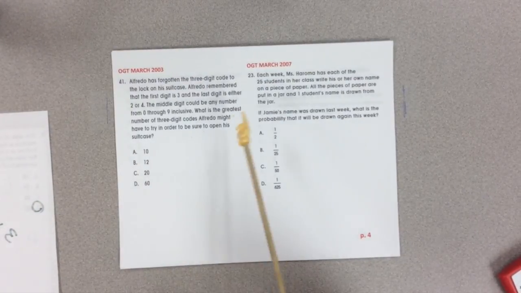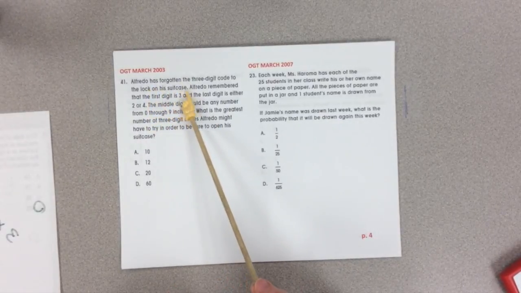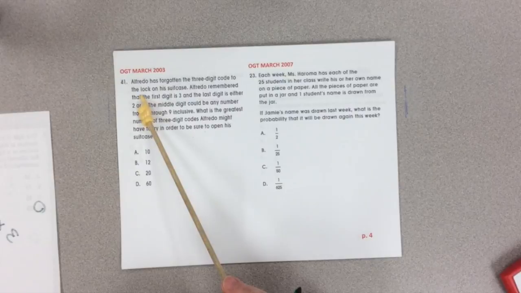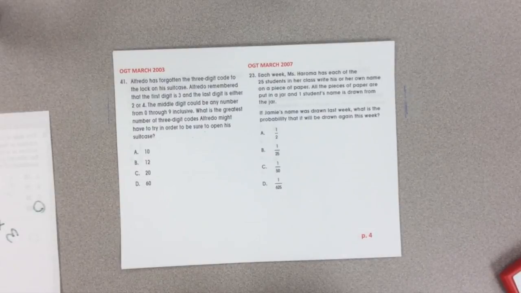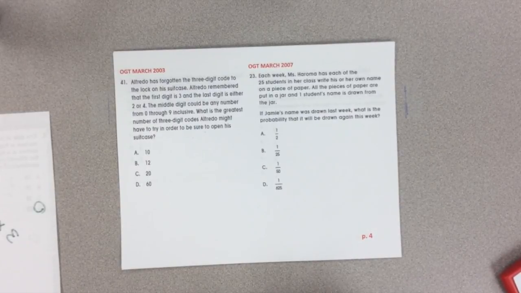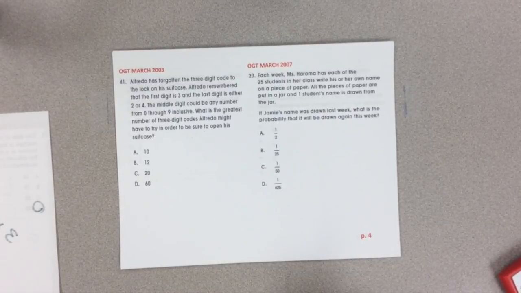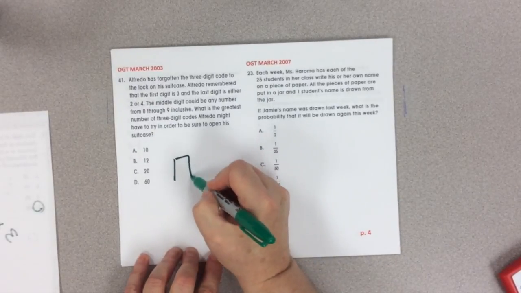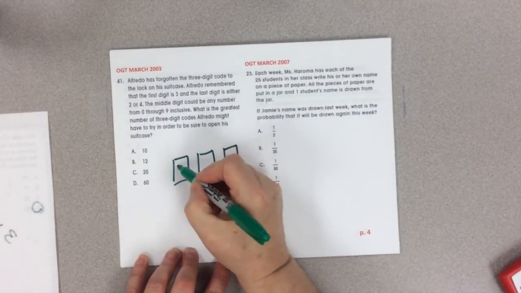Here's another one. This one is the same thing, but it's a little bit more disguised. It says Alfredo has forgotten the 3-digit code to the lock on his suitcase. He remembered that the first digit is 3, and the last digit is either 2 or 4. The middle digit could be any number from 0 to 9 inclusive. What is the greatest number of 3-digit codes Alfredo must try in order to be sure to open his suitcase?